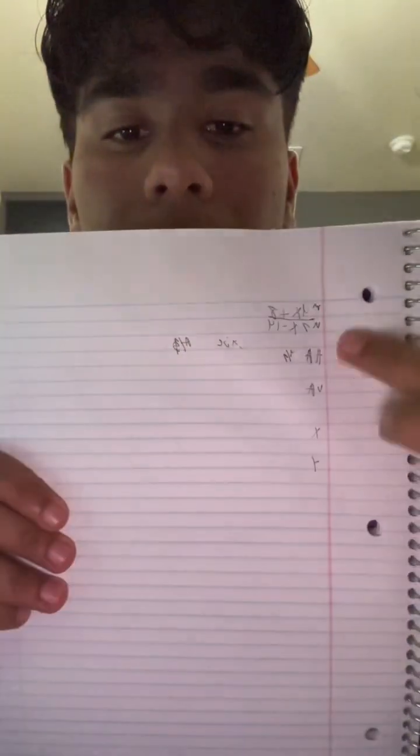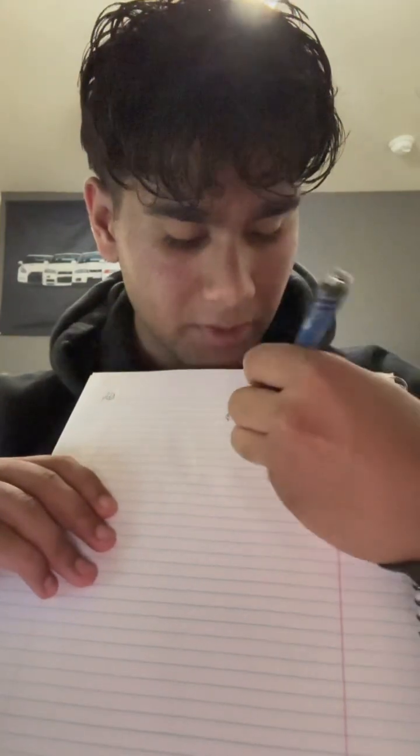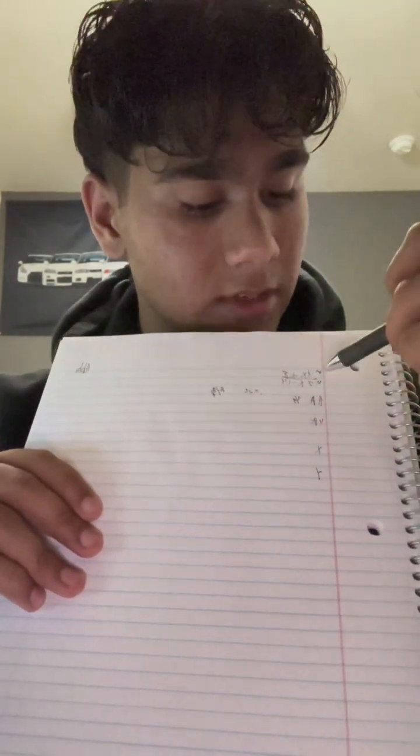So we can use case 2, which is a over b, which is 4 over 7. So our horizontal asymptote will be y equals 4 over 7. Sorry, my pen is a little bit off. That's supposed to be case 2, and then a over b, which is just 4 over 7.